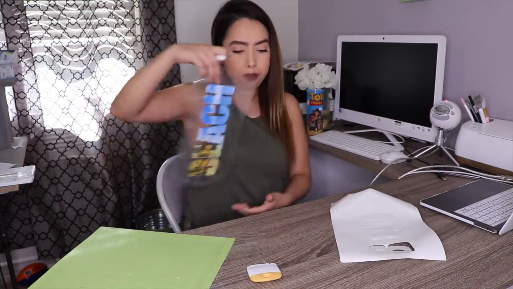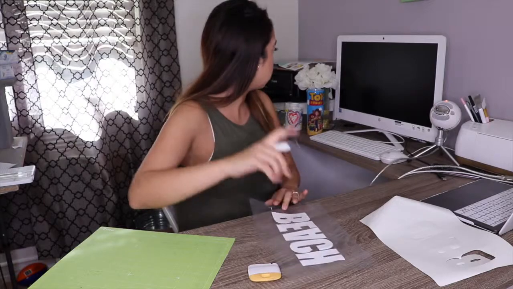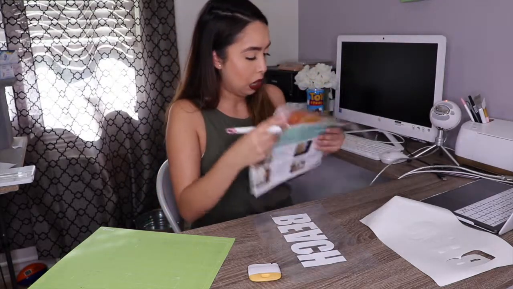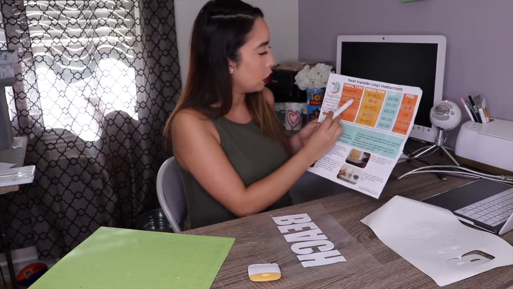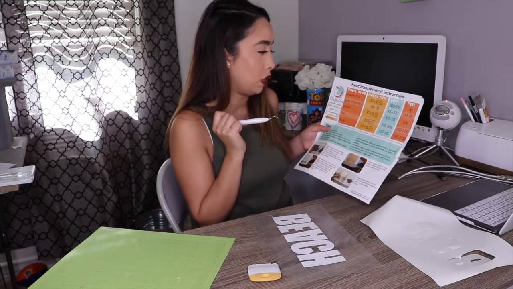Sorry about that, guys. So now what we're going to do is we're going to go on over to our heat press. I am going to preheat it first. First we'll do the Craftables Smooth HTV, and I have my instructions right here. So for the Smooth HTV, we need to set the temperature between 300 and 315 degrees.